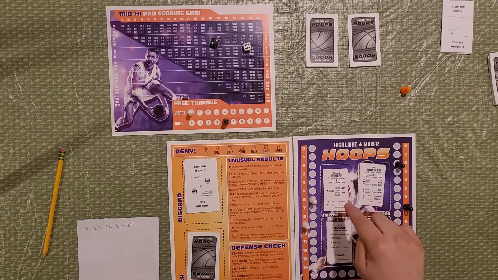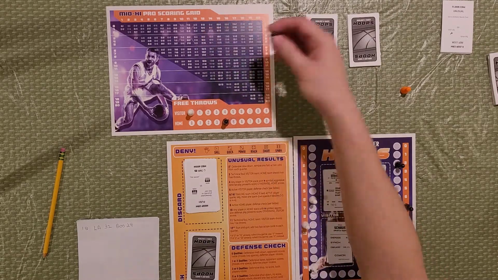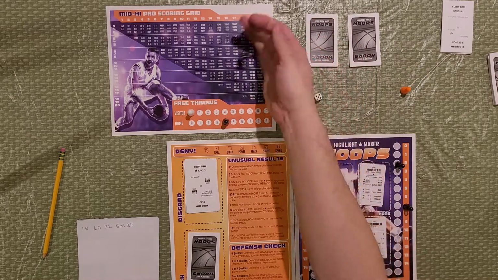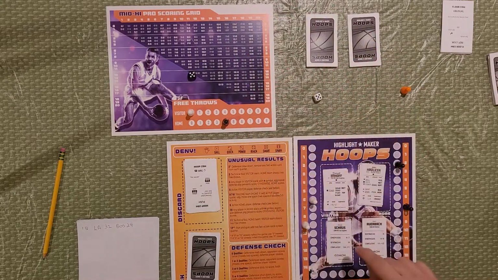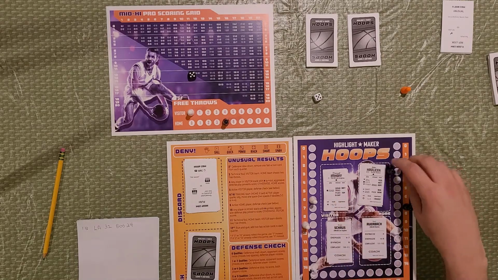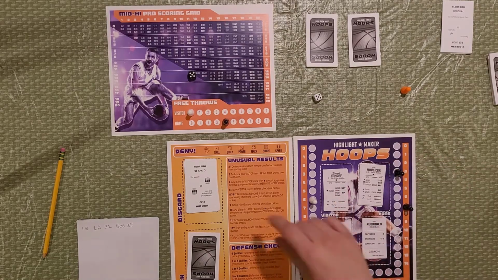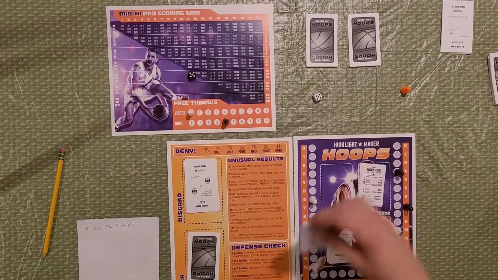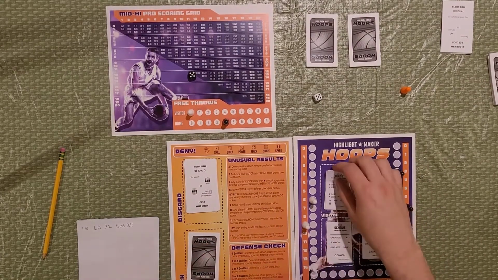But we need to check for the defense for Imhoff. So we're going to roll 1 die. 5 is smart. He does not have smart. So that's a score for Boston. And we rotate the Lakers. So it's now West and Havlicek.